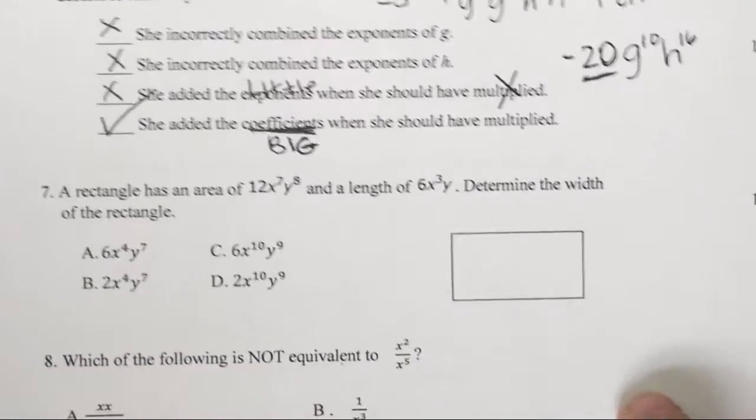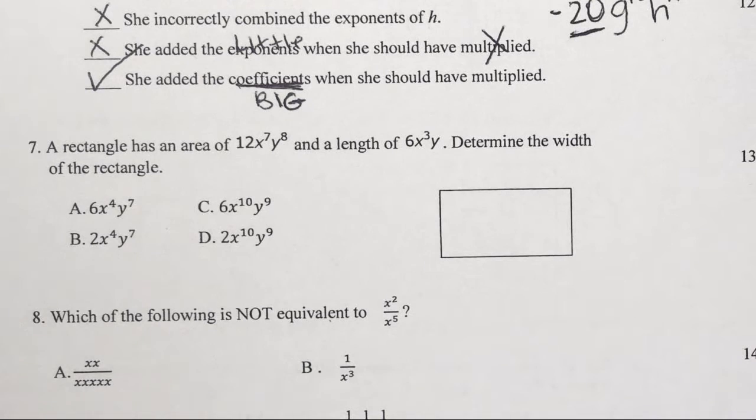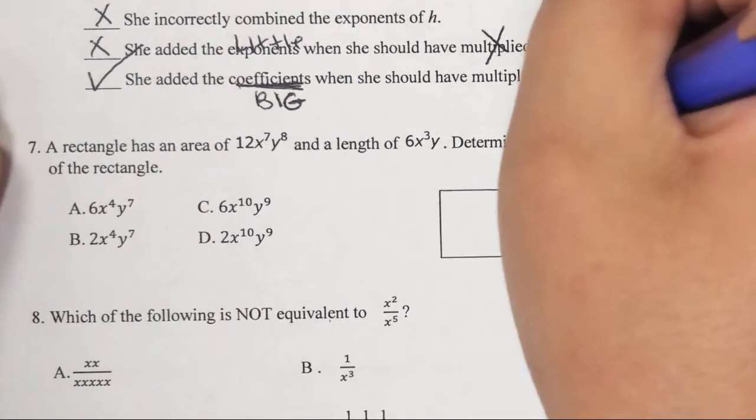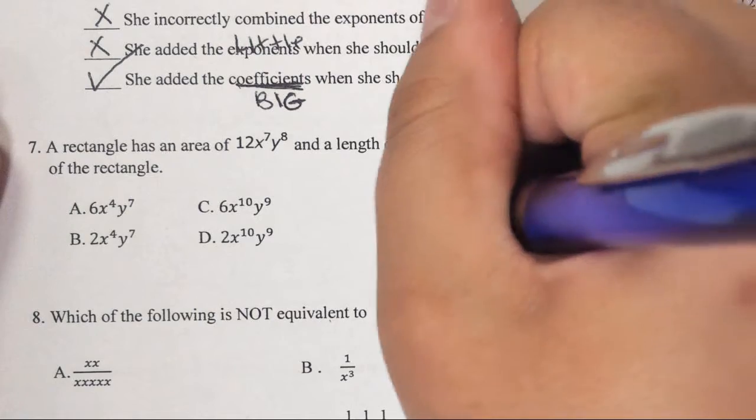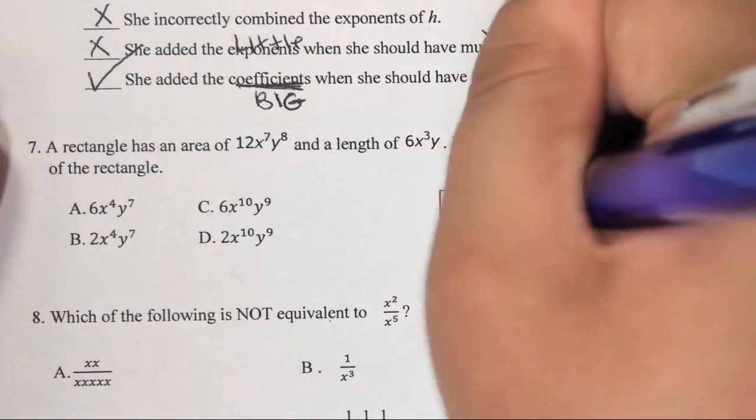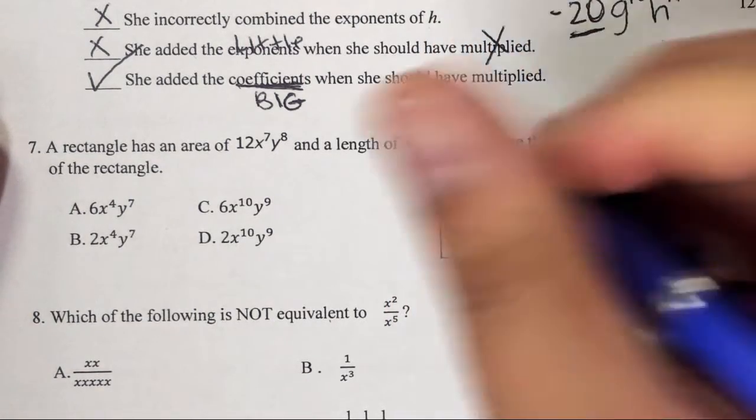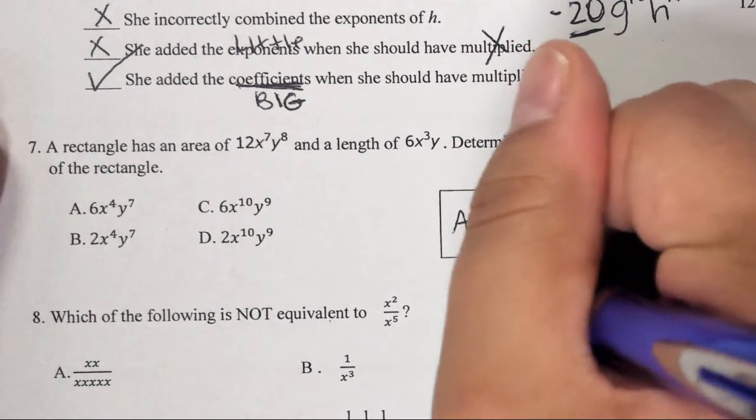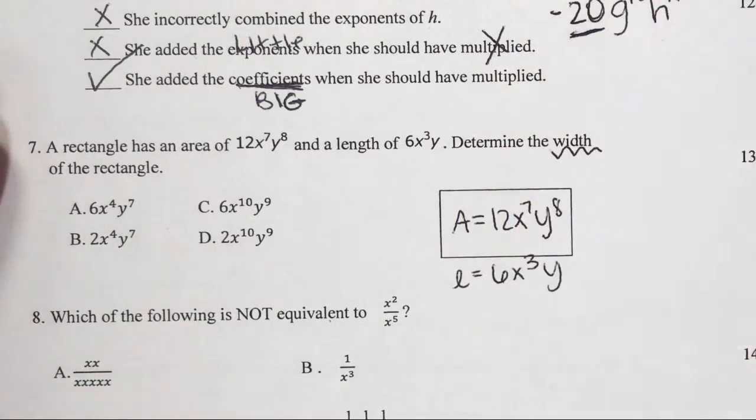A rectangle has an area of 12x to the 7th, y to the 8th. Determine the width of the rectangle. So, what am I given here? What's the point of this question? I want to know the width. What am I given? Area is 12x to the 7th, y to the 8th. Length is 6x to the 3rd, y.